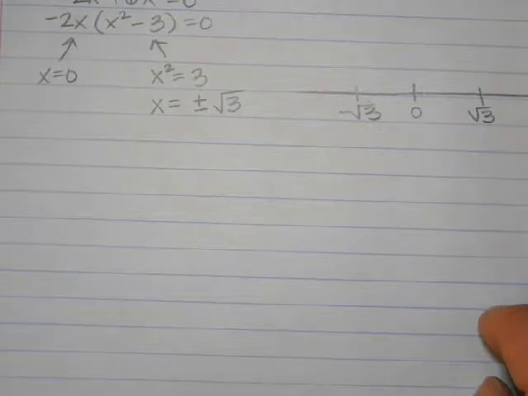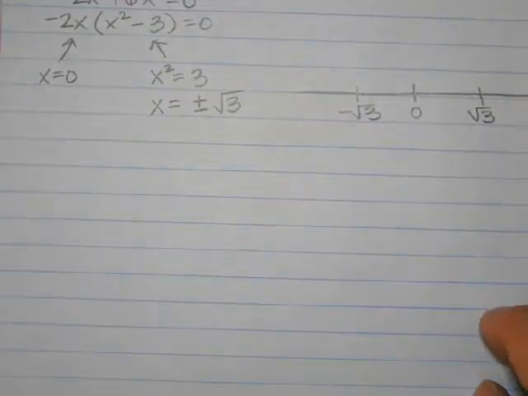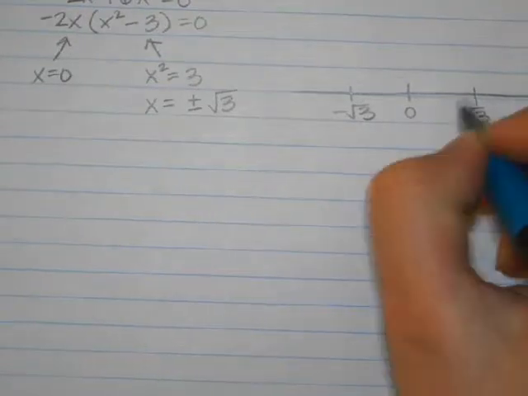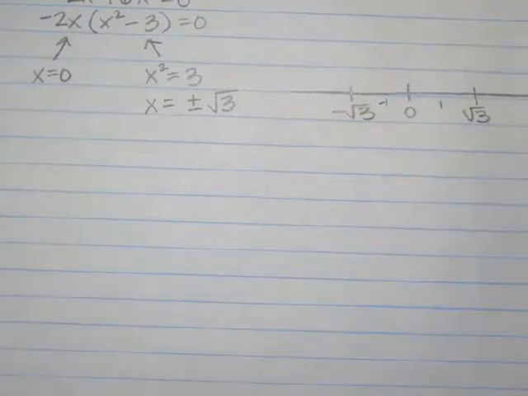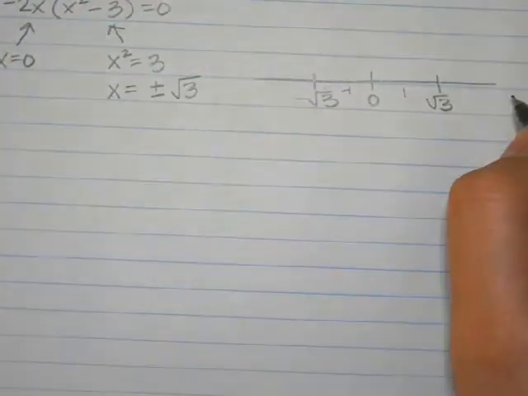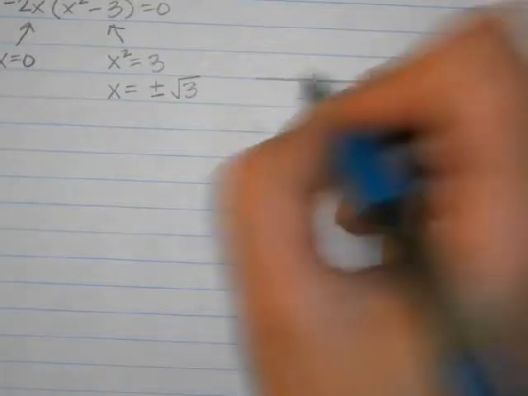All right, and then I'm going to go ahead and make my sign chart. All right, so what are some numbers that we can use to plug in? Negative square root 3, and positive. But we're not going to plug those in, right? So what should we plug in? Yeah, 1 is smaller than square root of 3. And then what could we plug in outside of those? 2.